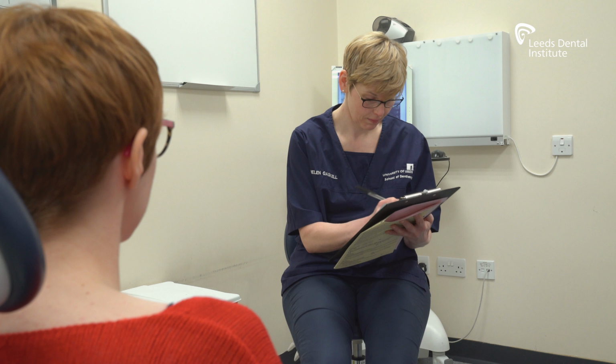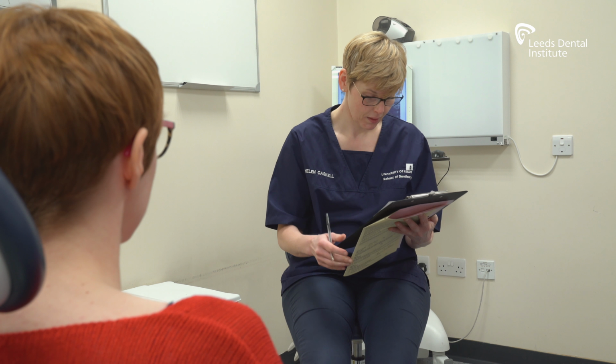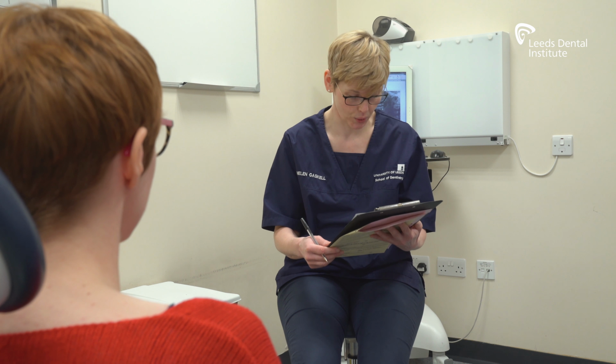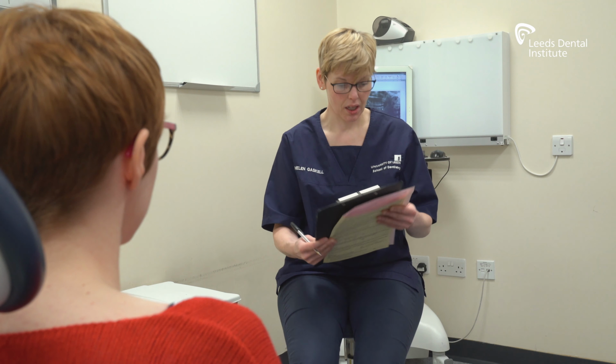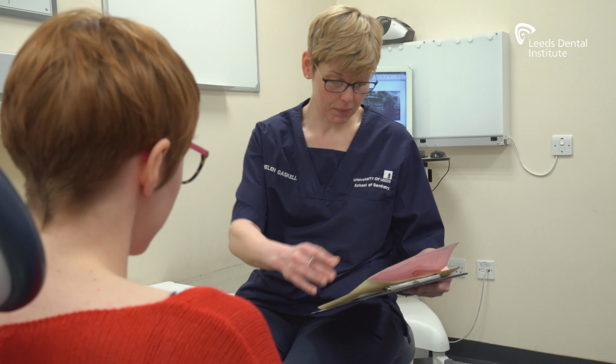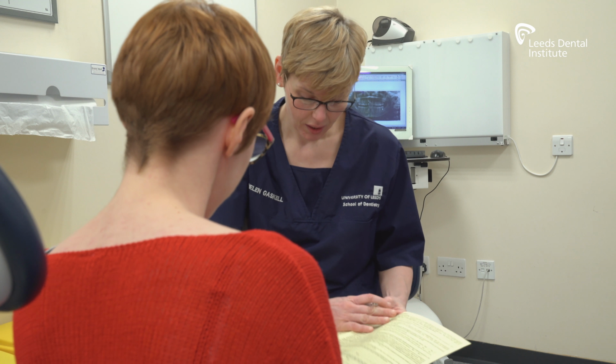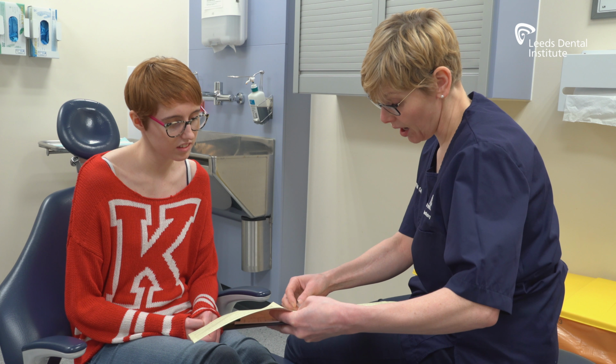The treatment plan is checked with the patient. Okay, so do you know which tooth it is that you're having out? It's this one. Yeah, the number 4 from the back. That's because you're going to have some braces put on afterwards to straighten the teeth. If all of the prior checks are correct, consent is gained. In this case, it is confirmation of a previously completed consent form.